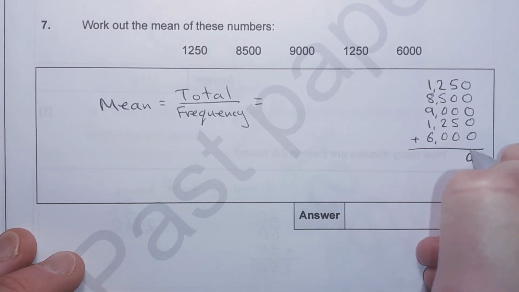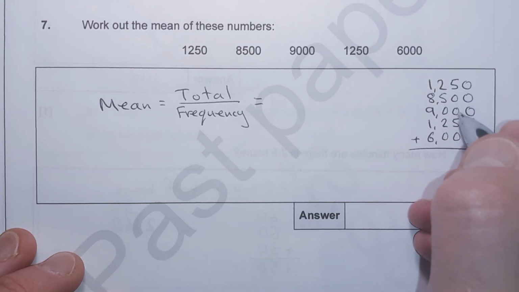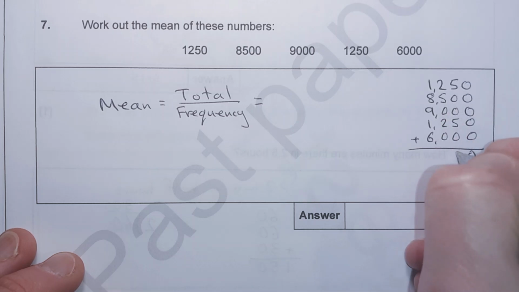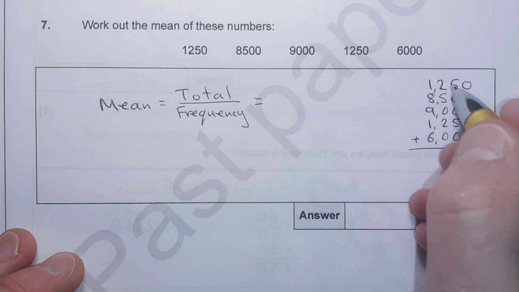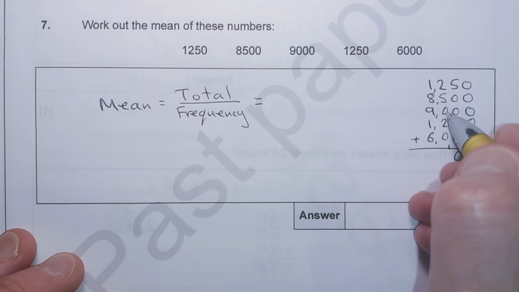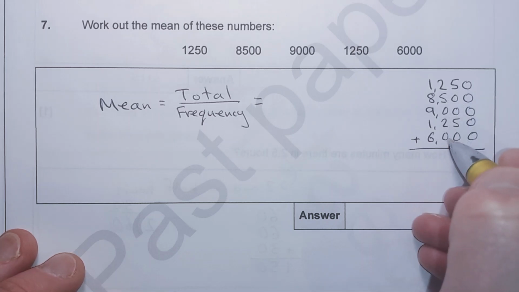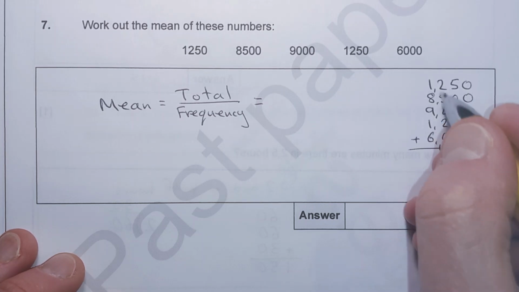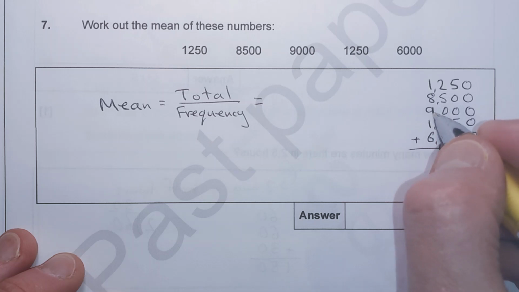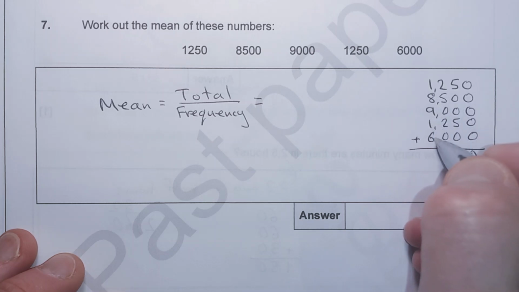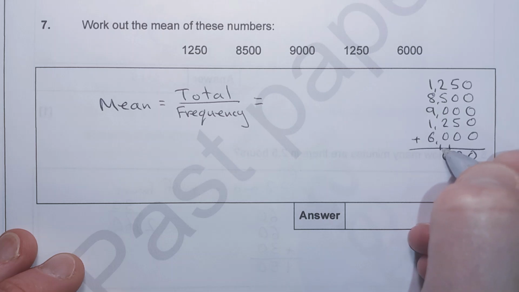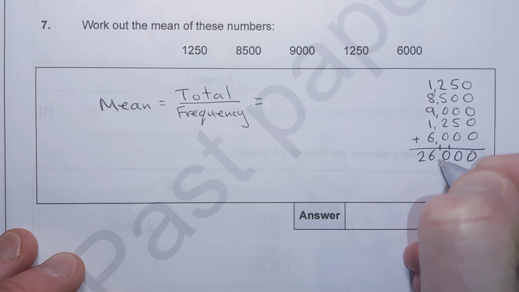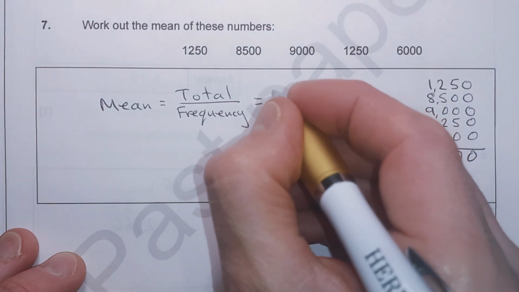Lots of zeros, still zeros. 5 plus 0 plus 0 plus 5 plus 0. So we've got 5 plus 5 is 10 and a load of zeros. So 0 carry the 1. 2 plus 5 is 7 plus 0 is still 7 plus 2 is 9, still 9, plus the 1 carried is 10. 1 plus 8 is 9, plus another 9 is 18, plus 1 is 19, plus 6 is 25, and plus 1 here makes it 26. So we've got 26,000. So that's our total.